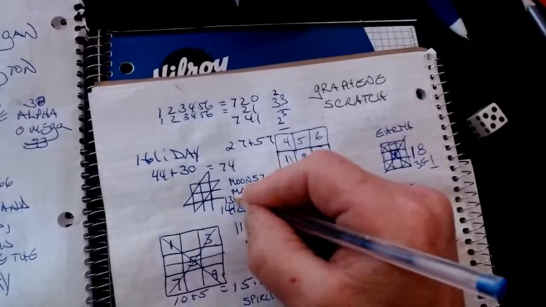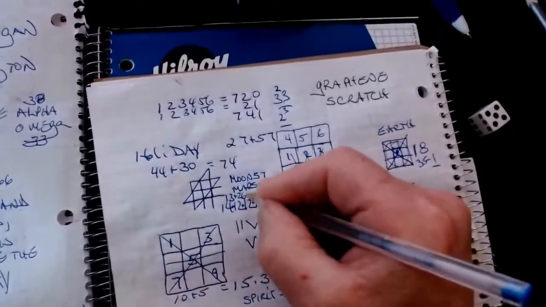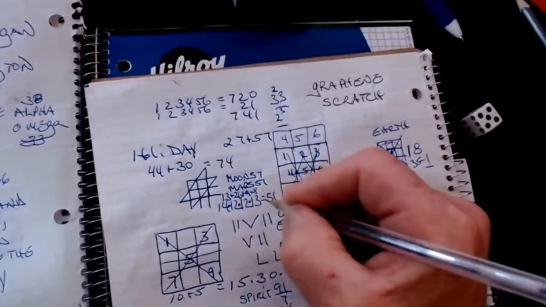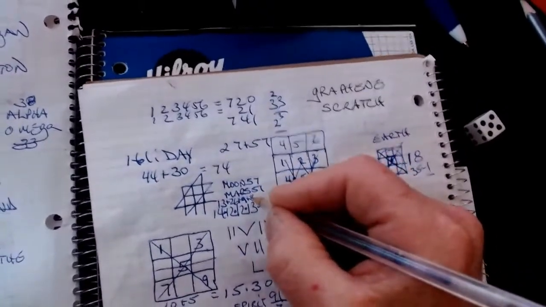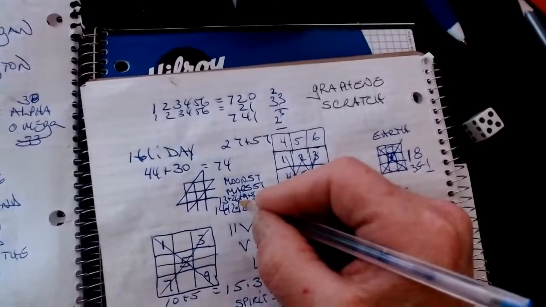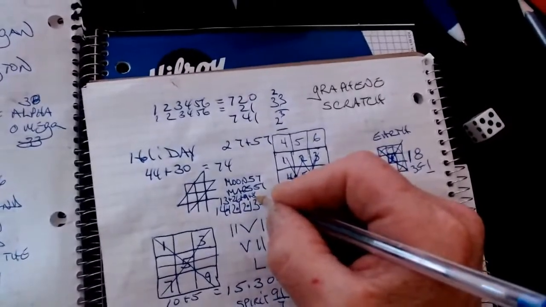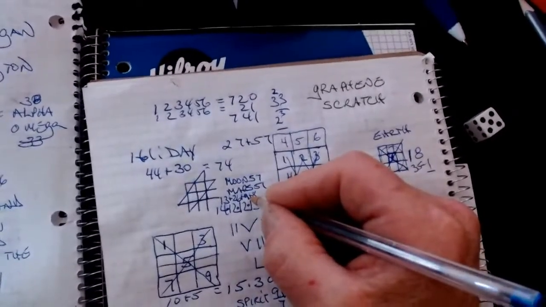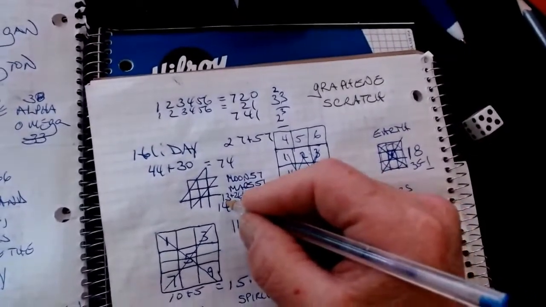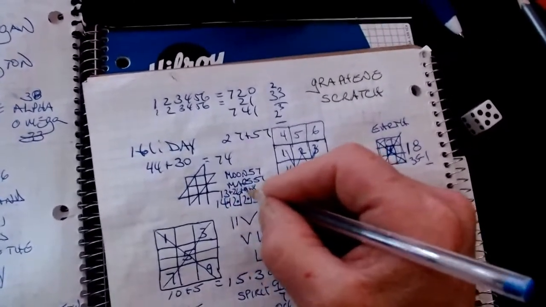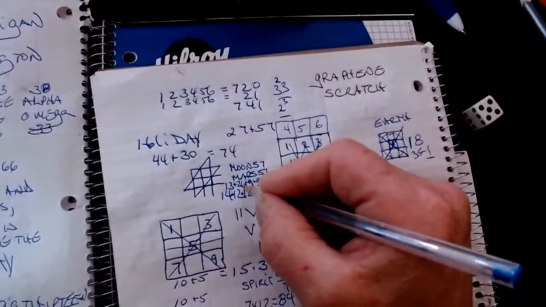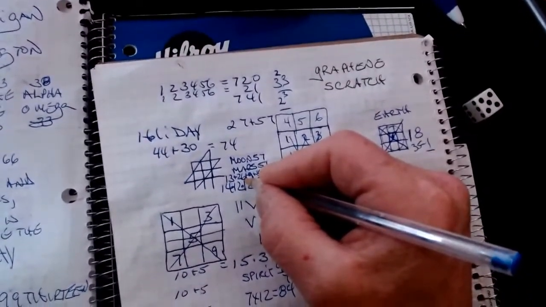Now when you do it the other way around, the opposite of A is Z, 26. The opposite of R is I, 9. The opposite of S is H, 8. So we go 8 and 9, 17, plus 26 is 43.